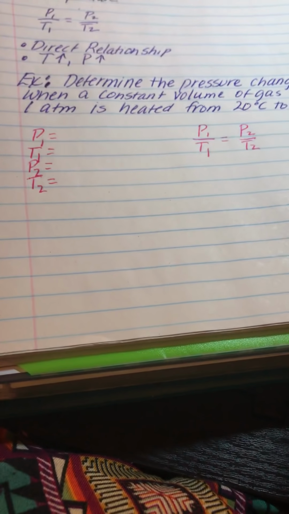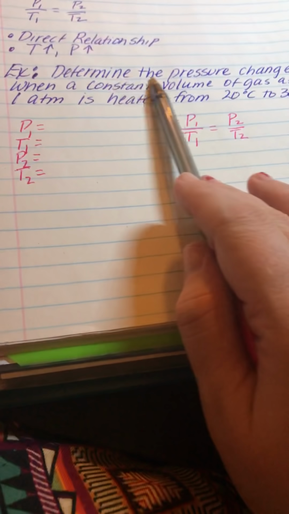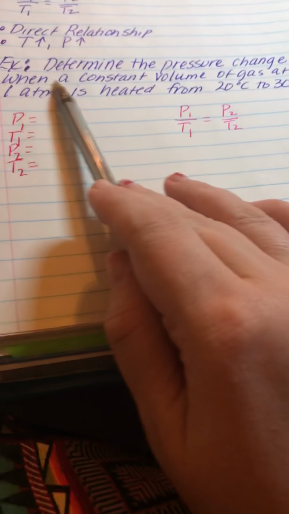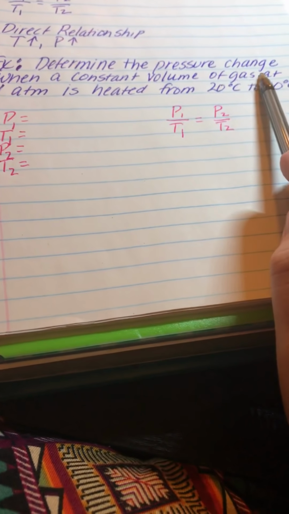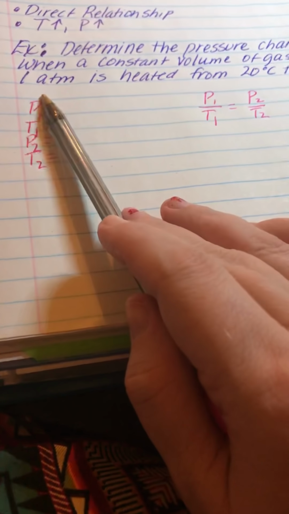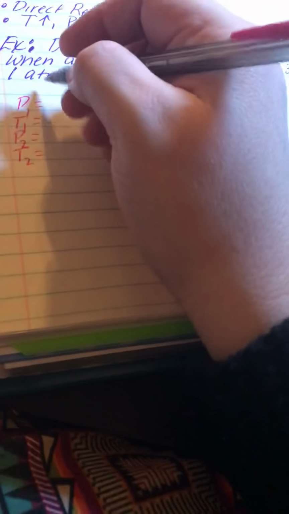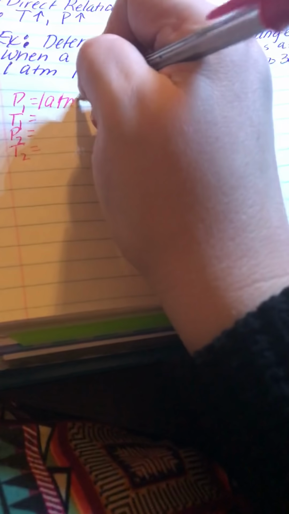Again, start reading your question, and start going through until you hit that first number. Okay, so here we go. 1 ATM. First number. ATM, remember, is a pressure.